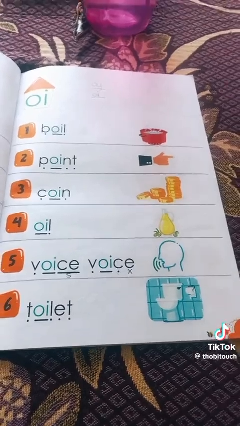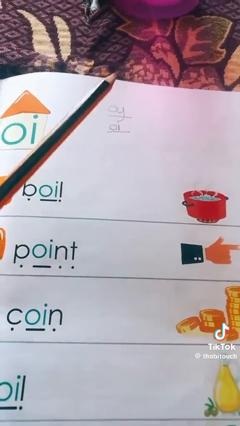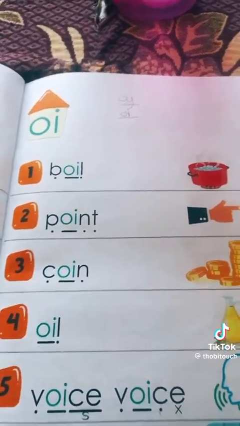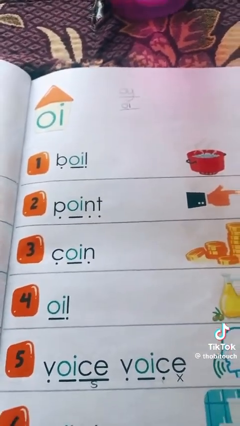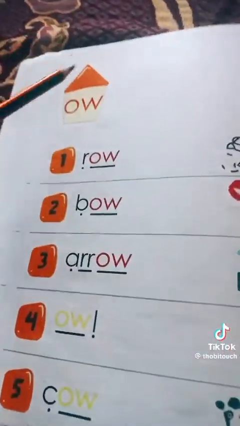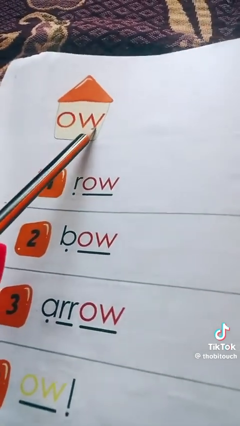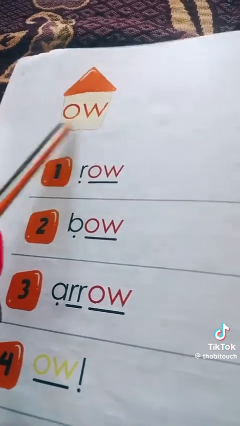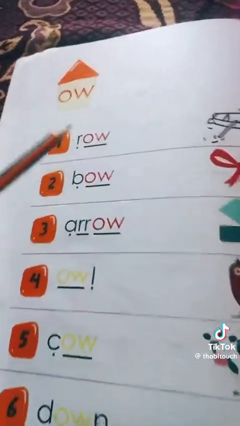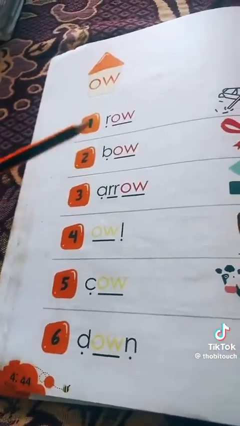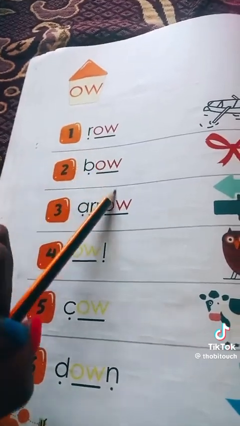And then toilet. Okay? So we've got oi created by OI, and we've got oi created by O and Y together. And then we will look at the words on page 44. The sound is created by OW. O and W together can create two different sounds. As you can see on page 44, the color coding is different.